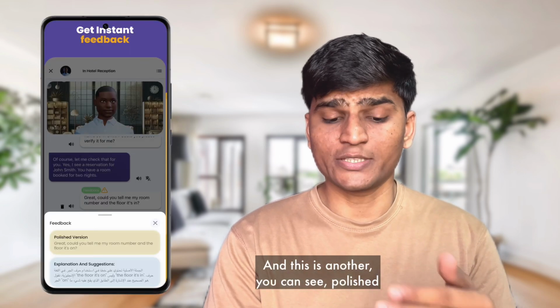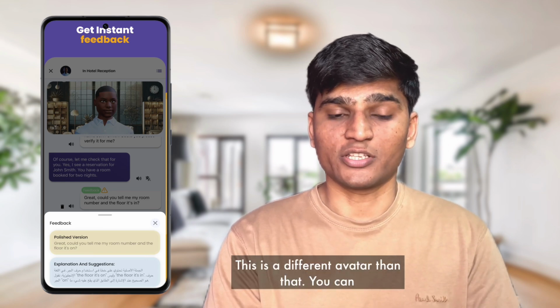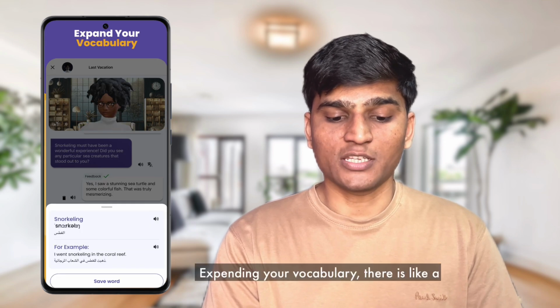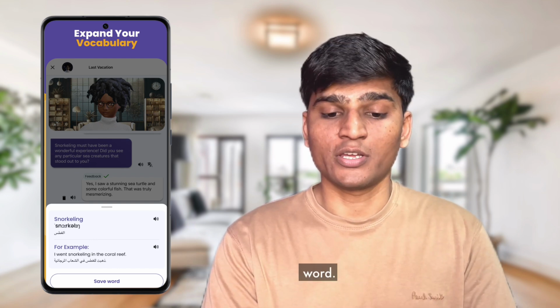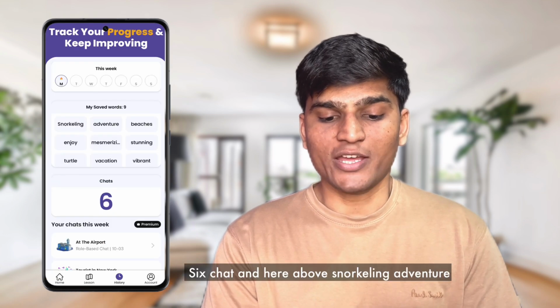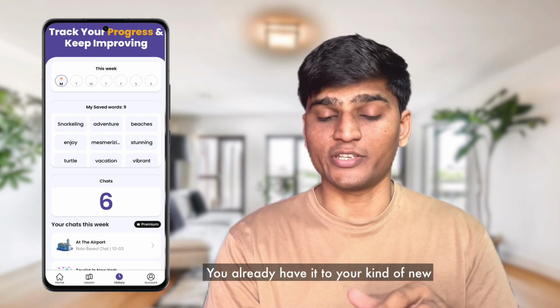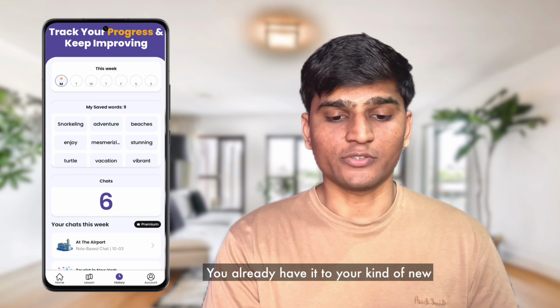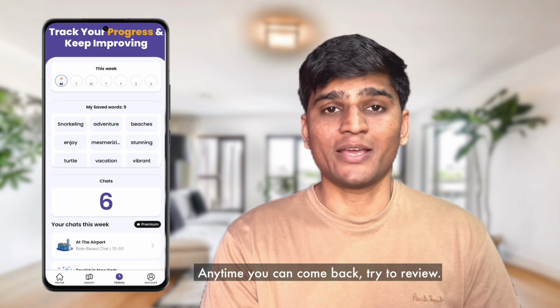And this is another, you can see a polished version here, with explanation and suggestions. This is a different avatar than that. You can change the avatar as well. Expanding your vocabulary, there is something like snorkeling, right? Also, you have some kind of pronunciation audio. You can click and listen and save the word. The words you've already been saving, you can see all of them here. About snorkeling, adventure, and beaches, enjoy. You already have them added to your new vocabulary saving list. Anytime you can come back and review.